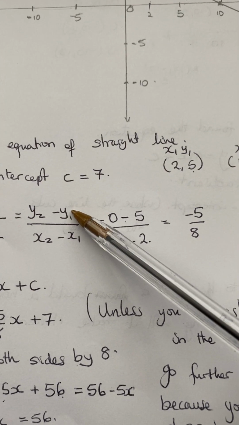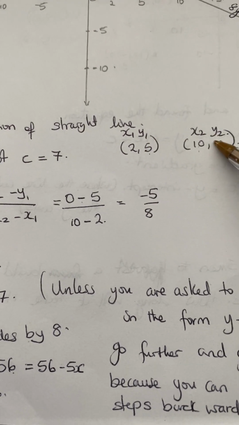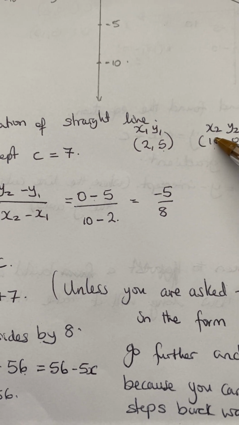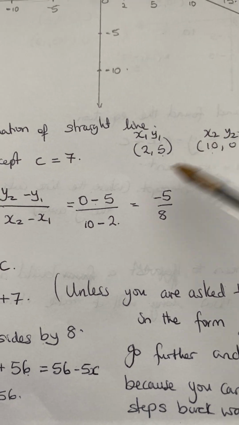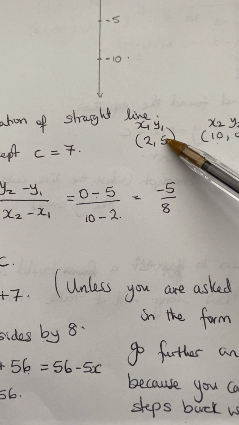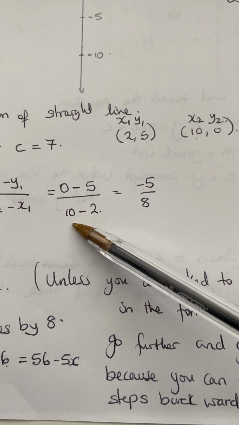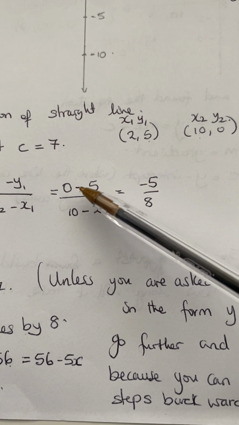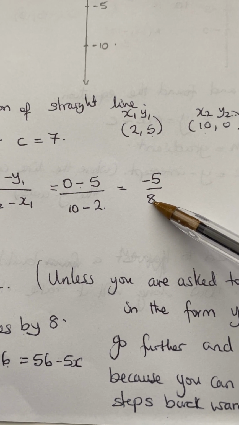So to find the gradient, if I decide to go by this first, then this has to subtract, then I come back to this and this subtracts. So now y2 here is 0 minus 5, y1. x2 is 10 minus 2. So we have minus 5 divided by 8.